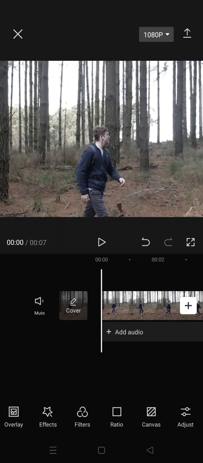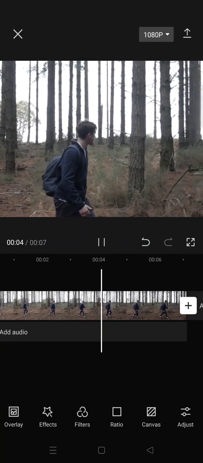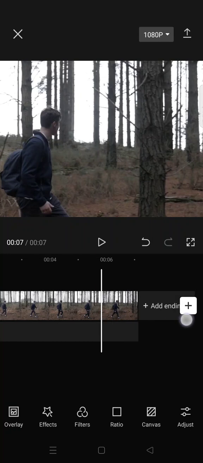So on today's video, I'm gonna show you how you can edit your video with a freezing walk effect on CapCut. So here I have already imported a video of someone walking like this, and you can also add your own video of you walking.